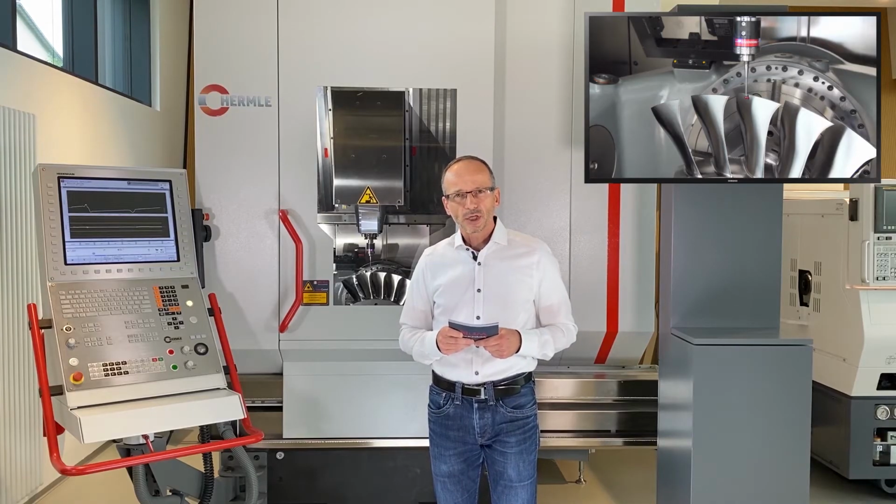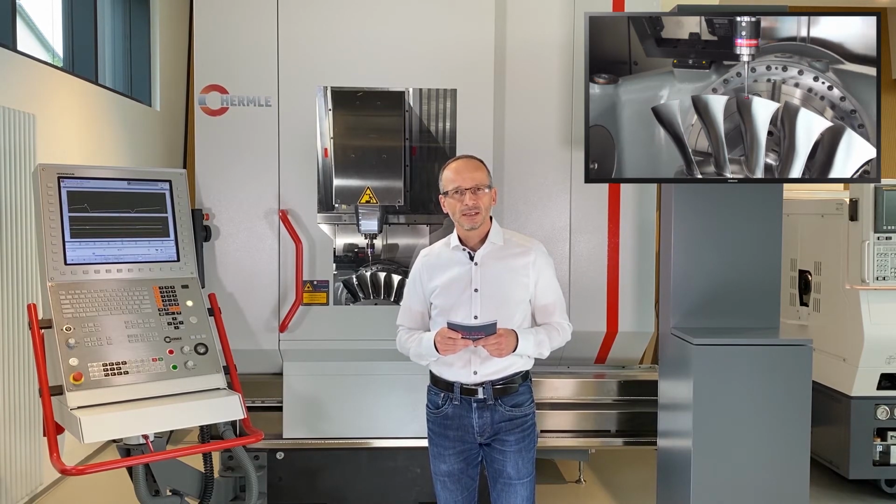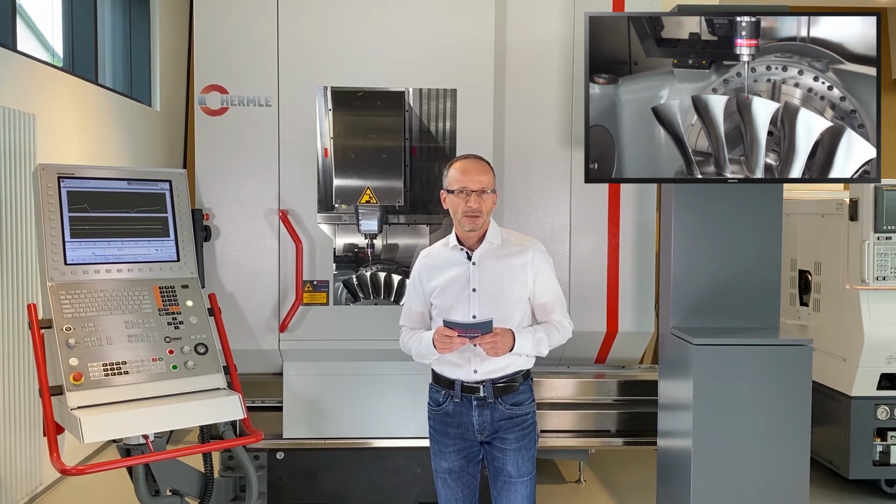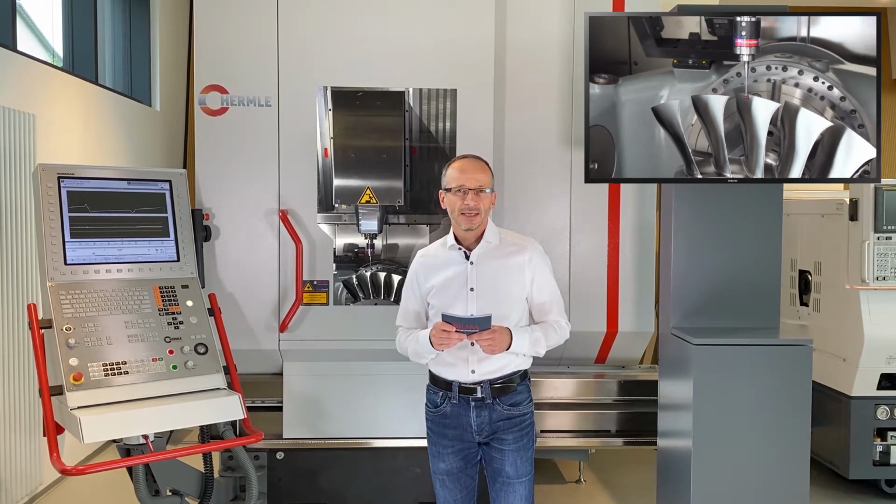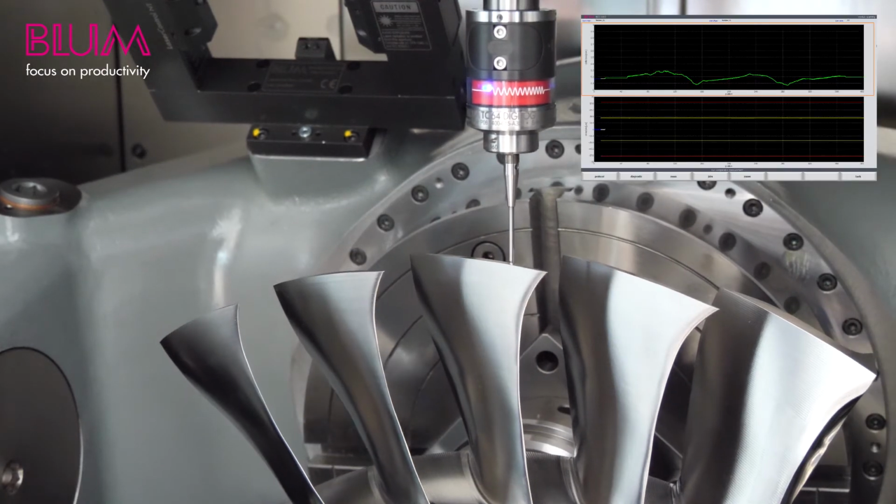I also brought along an example from the aerospace sector. This involves the machining and monitoring of turbine blades, which presents manufacturers with major challenges. The profiles are extremely complex. Since this is the aerospace sector, the monitoring of components is of utmost importance. Reworking is difficult or even impossible. In this specific case, measuring the component took more than 24 hours.